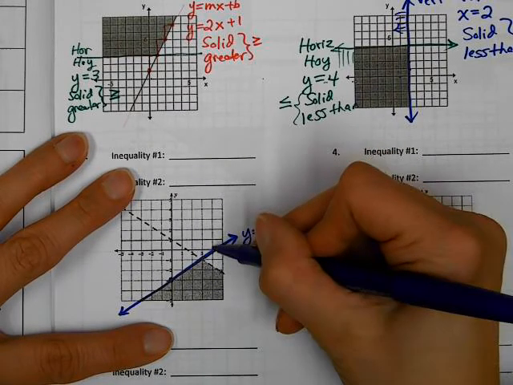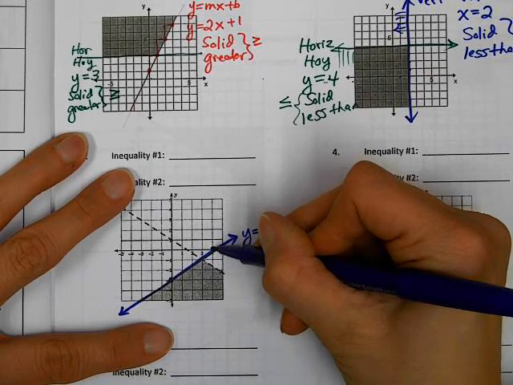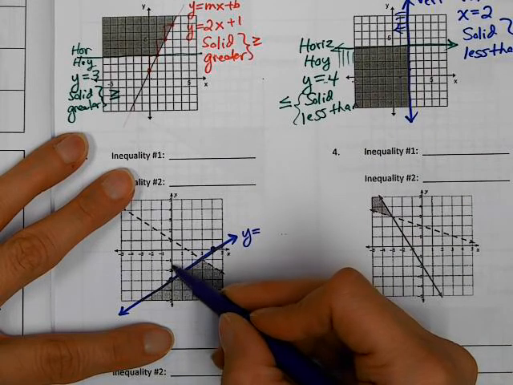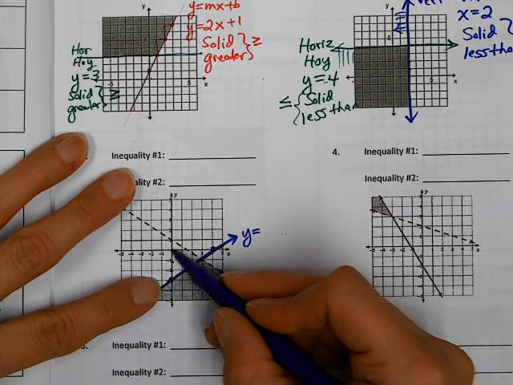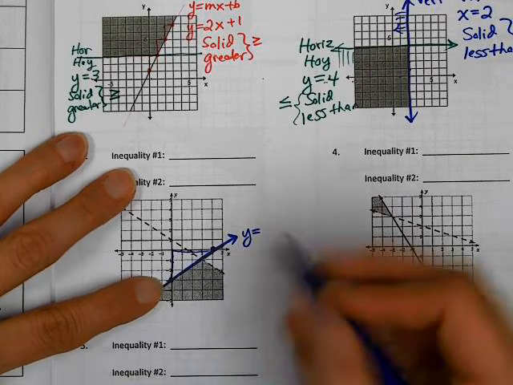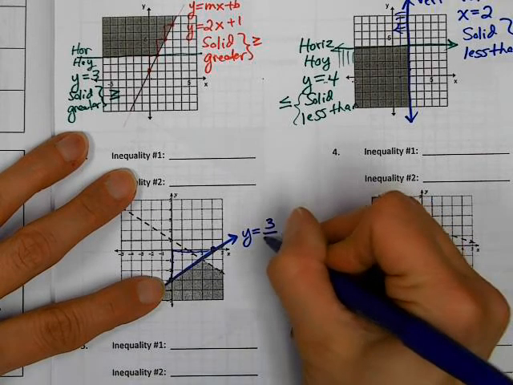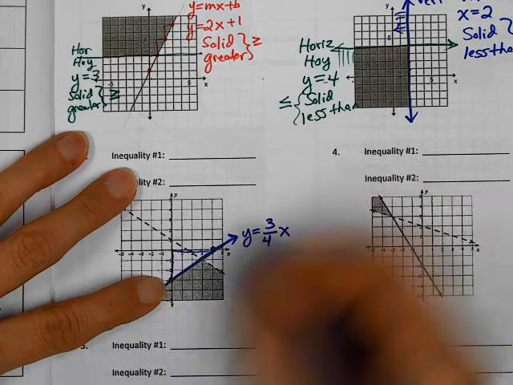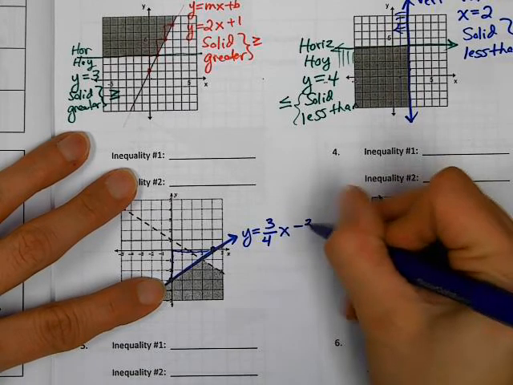I think this is a point right here on the y-axis. So let's see. 1, 2, 3, up 3. 1, 2, 3, 4. Up 3 over 4. That would be 3/4 x. And then we said the y-intercept was -3.